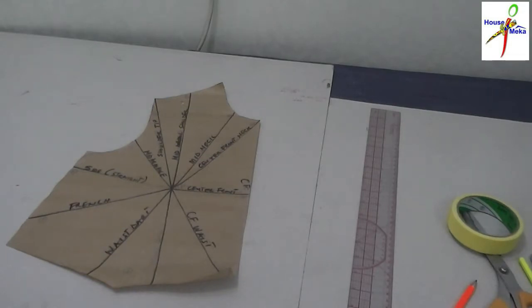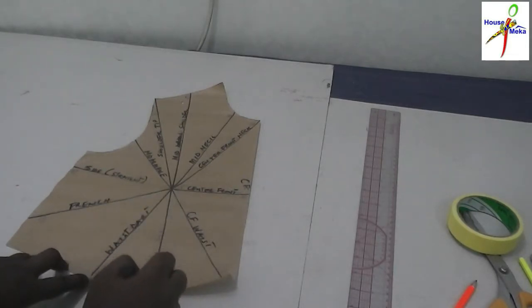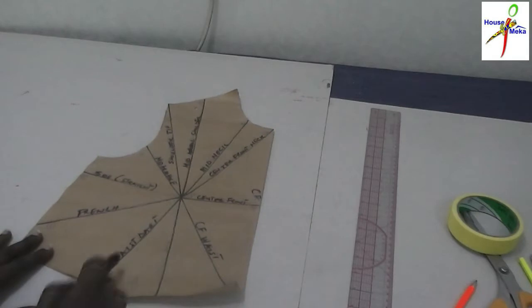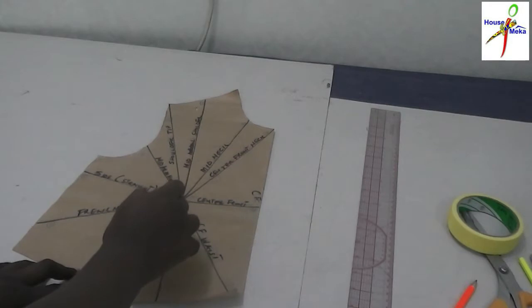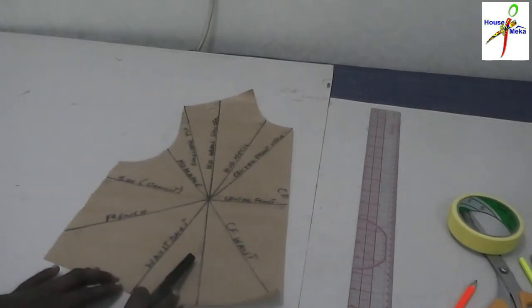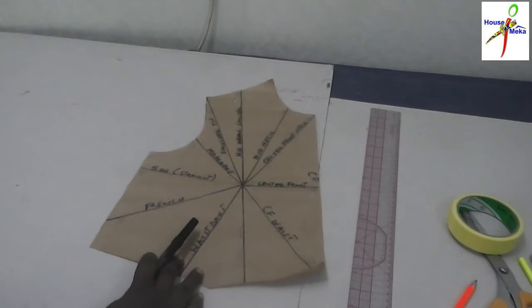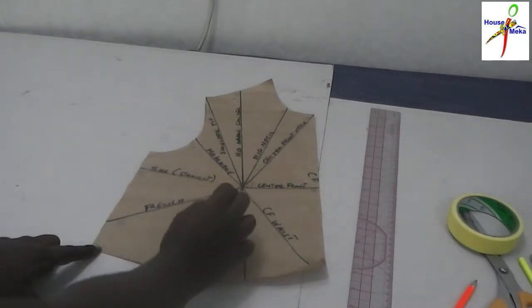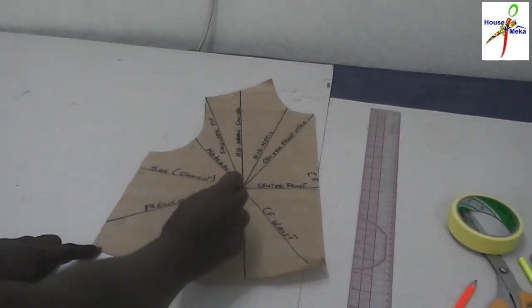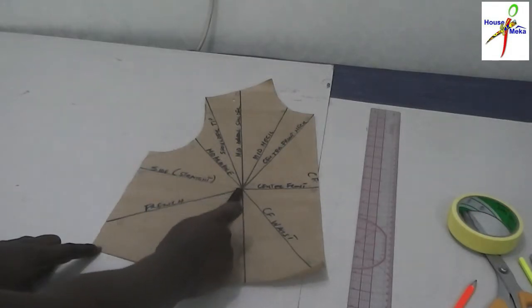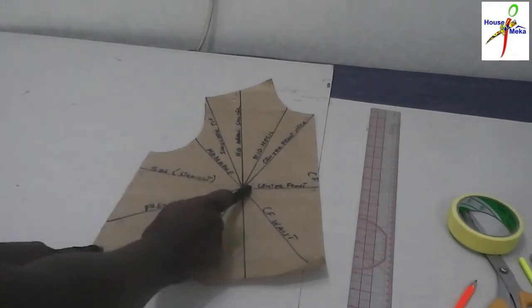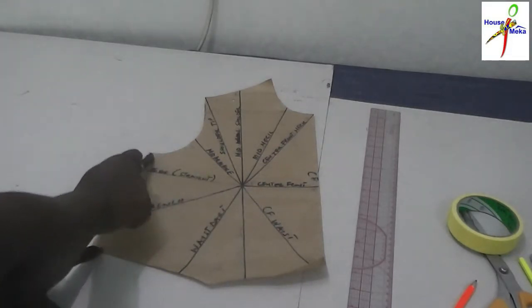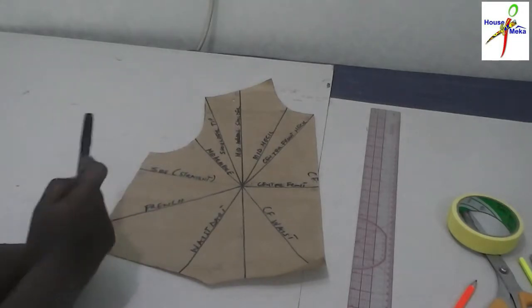So those points are: this is my waist dart, which is the one already shown on the block. Here is called a French dart. If you transfer your dart to this line, it's called a French dart. Here is your side or straight dart. Your side or straight dart is located 4 to 6 cm below the armhole.